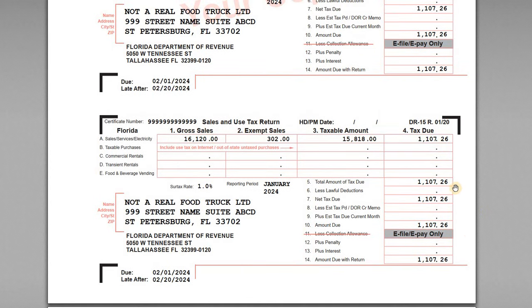Now we don't have any deductions that were being reduced here. An example of a deduction would be if you had to return a product to a customer. If you have returns, and the returns include a refund of the sales tax, you can have a reduction for the return sales tax component.